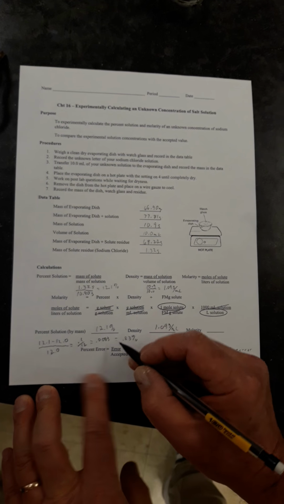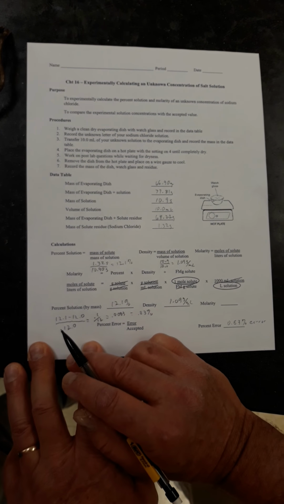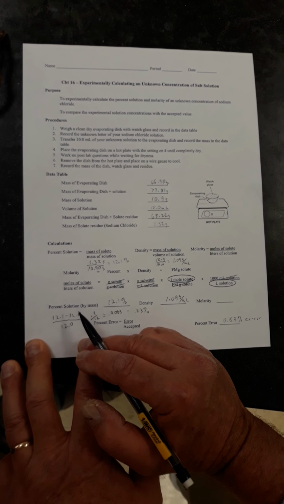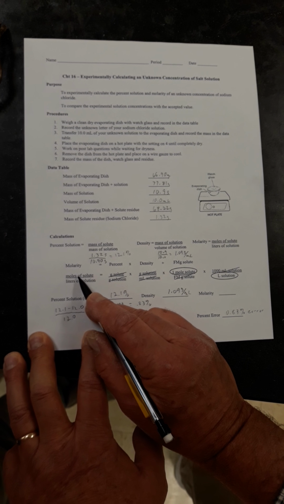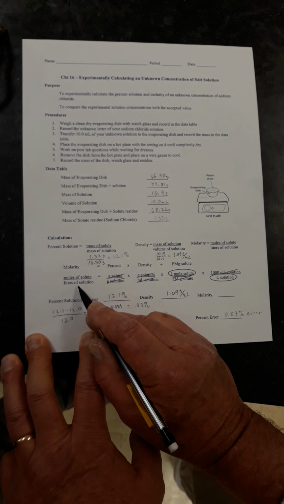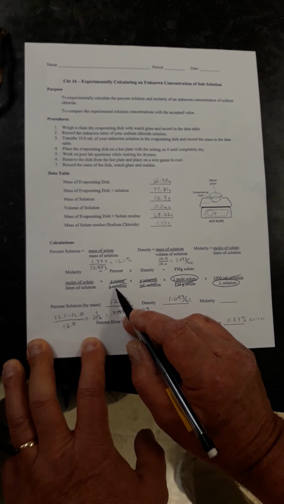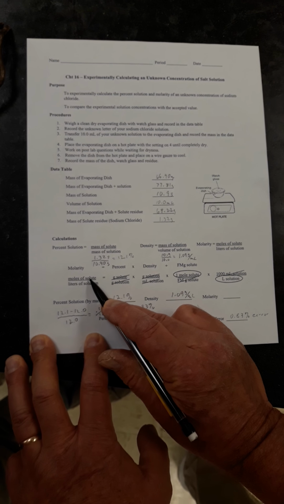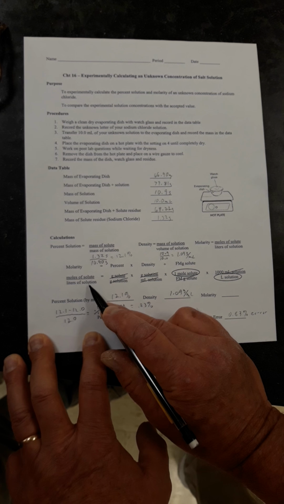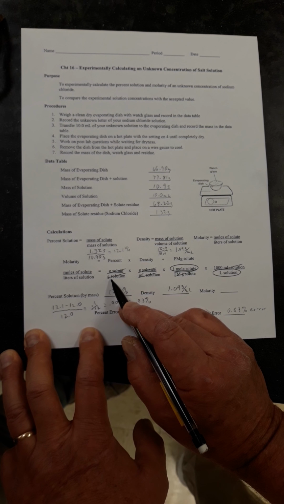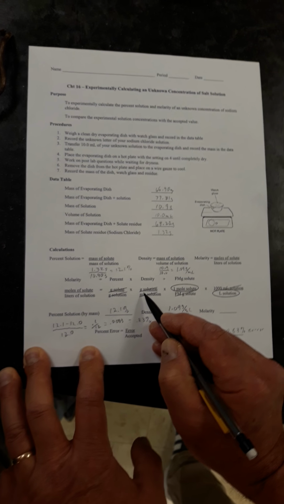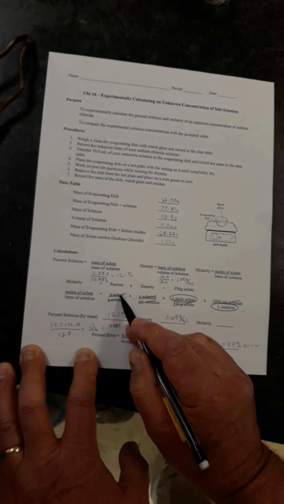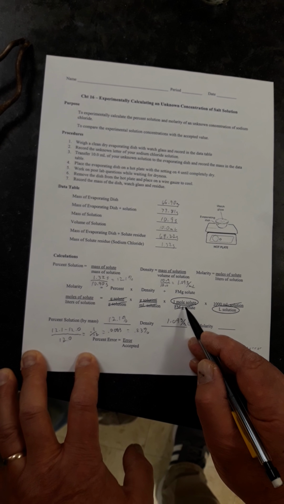Okay, so now the molarity calculation from the percent is kind of an advanced calculation. If it is on a test, it'll be a bonus. In fact, I may make a bonus question for you. So molarity is moles of solute per liters of solution. Percent is grams of solute per grams of solution. So we have to convert the grams to moles and the grams to liters. To convert grams of solution to liters, we use the density. And then to convert grams of solute to moles, we use the formula mass.